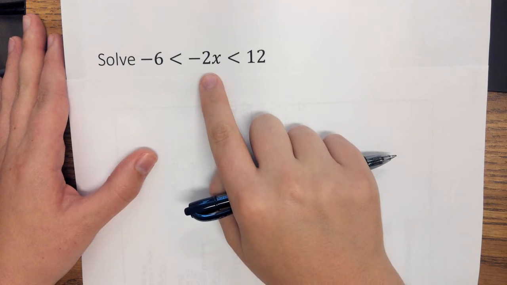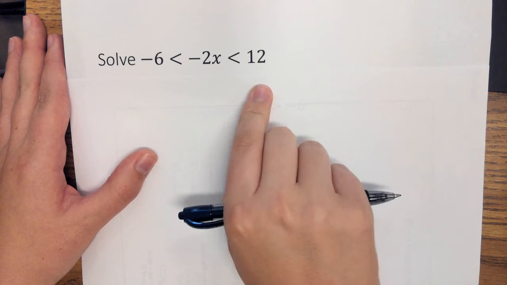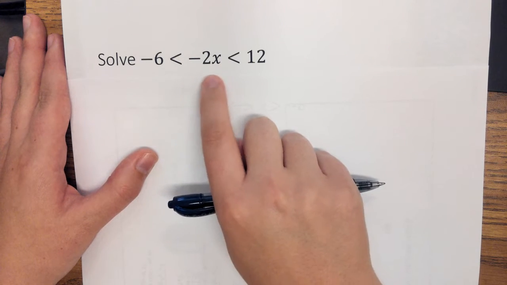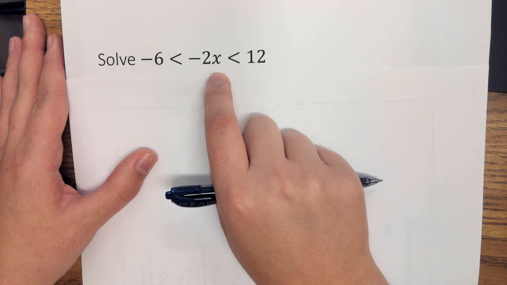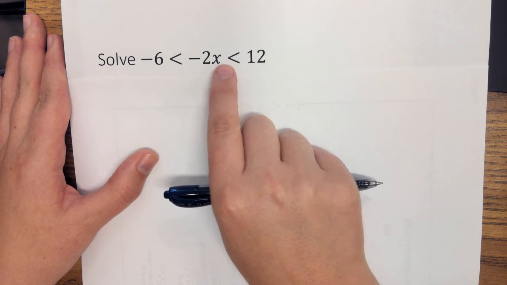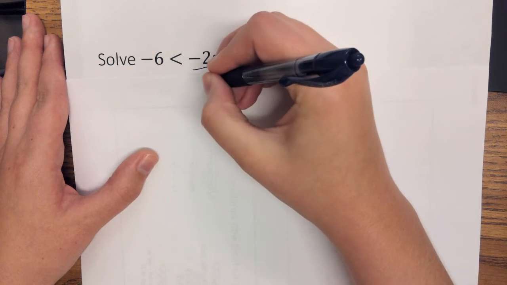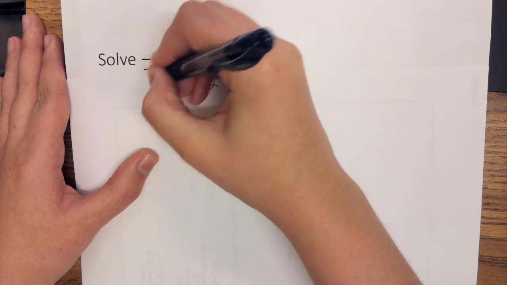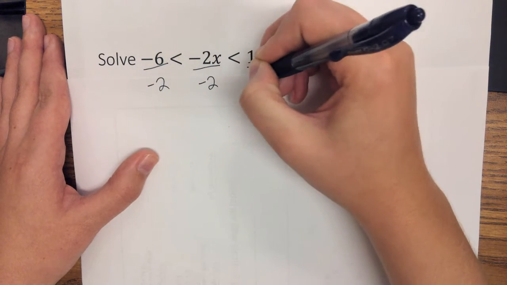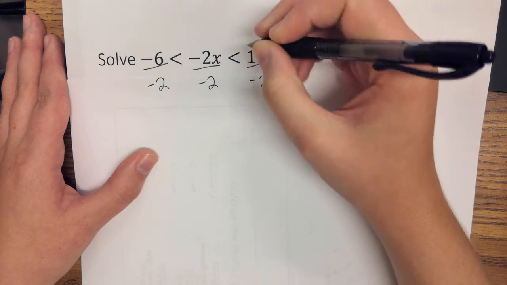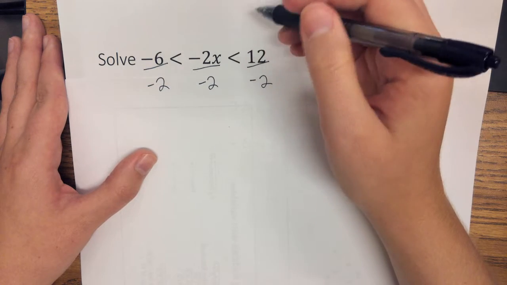But this one's kind of simple. You could solve this in one step. Even though it looks weird, all I need to do is solve for x. So I have negative 2 times x, which means I need to divide by negative 2. As long as I do that to everything, this is going to work. Now I have to be careful: I'm dividing by a negative, so my inequalities need to flip.